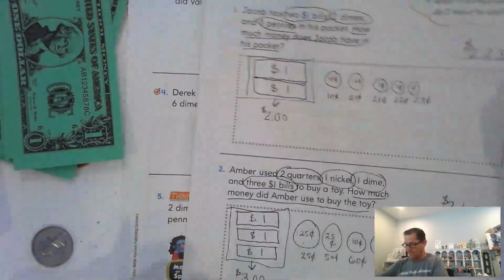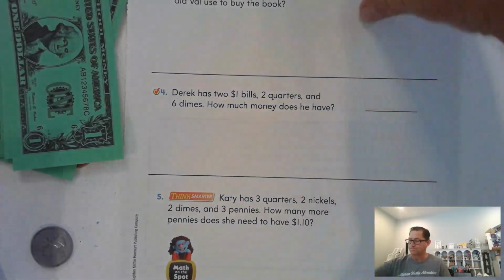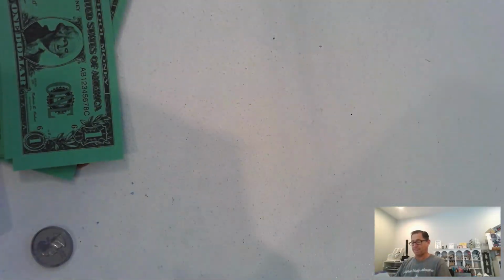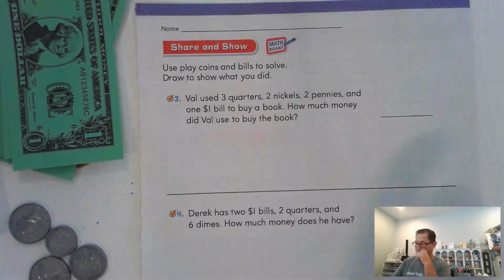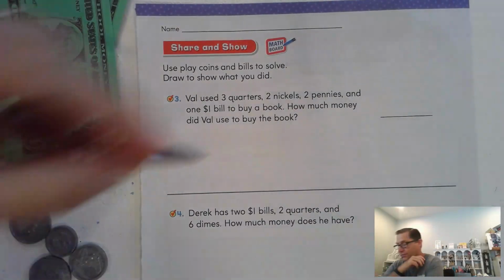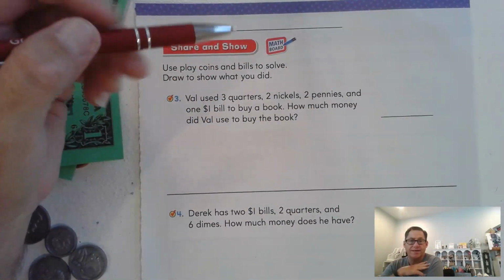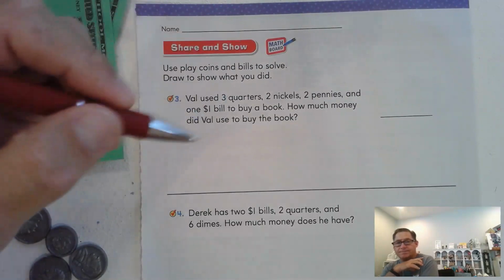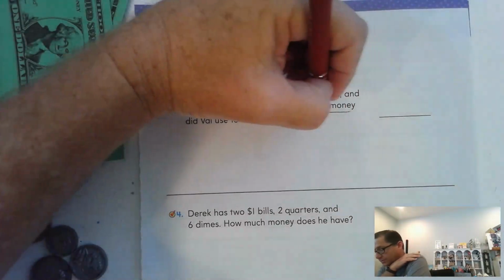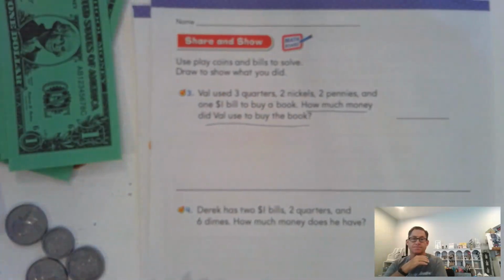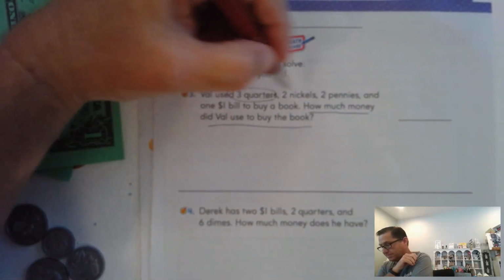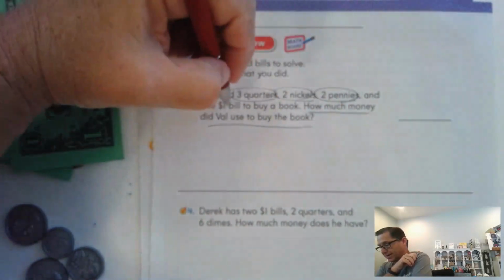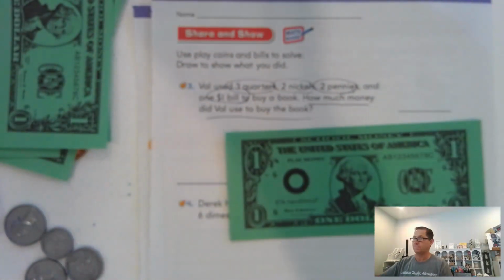All right, number 3. Val used 3 quarters, 2 nickels, 2 pennies, and a $1 bill to buy a book. How much money did Val use to buy the book? Here's my dollar bill.